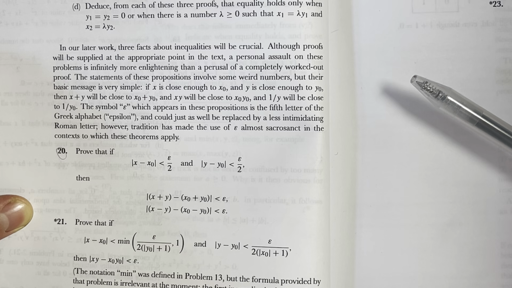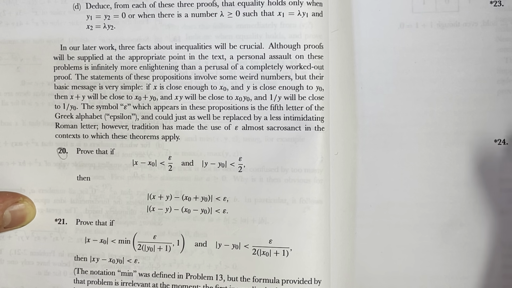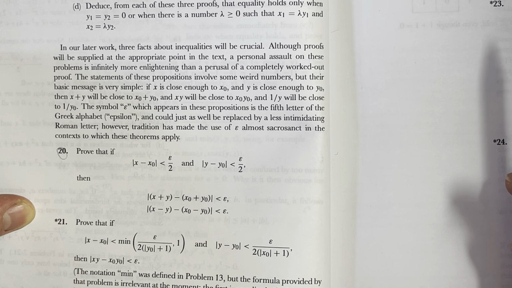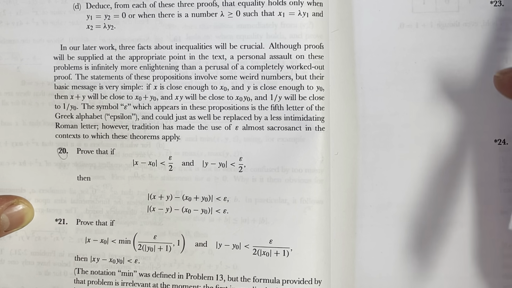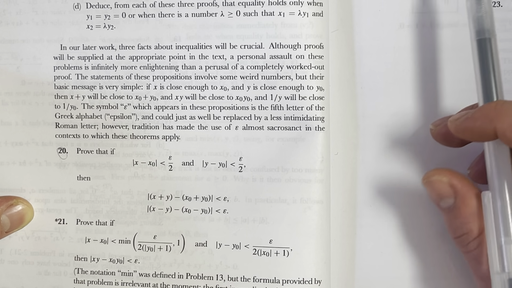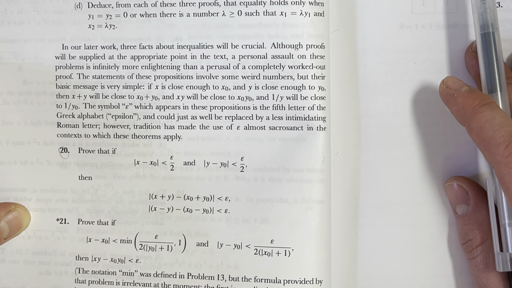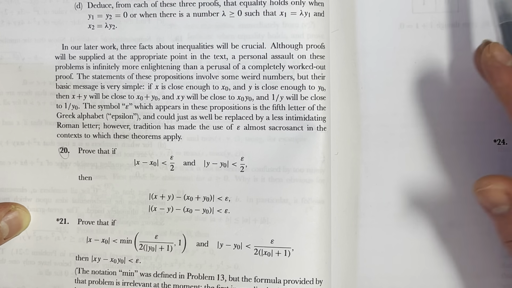The statements of these propositions involve some weird numbers, but their basic message is very simple. If x is close enough to x0 and y is close enough to y0, then x plus y will be close to x0 plus y0, and xy will be close to x0 y0, and 1 over y will be close to 1 over y0.